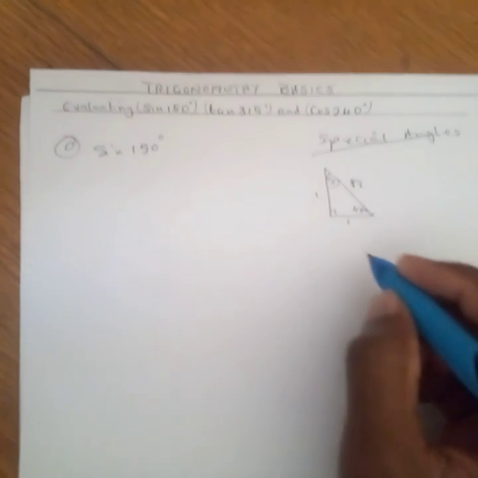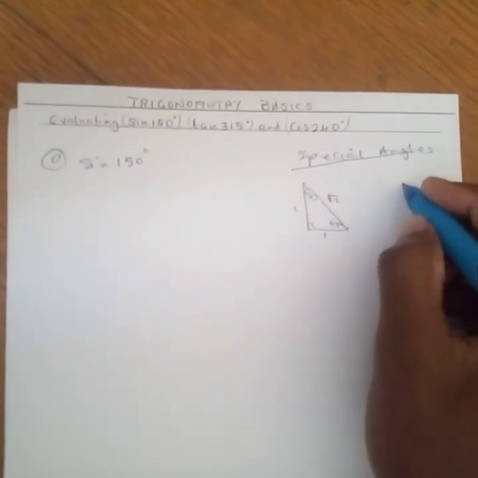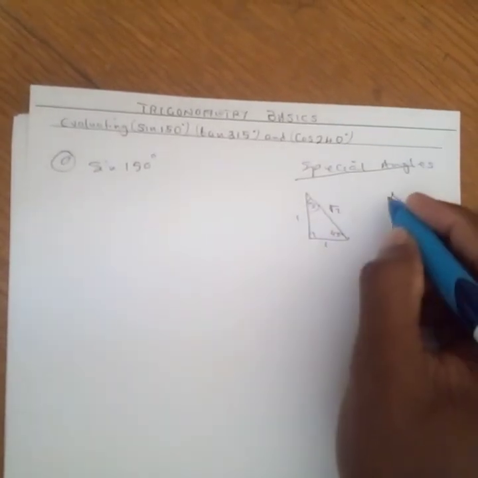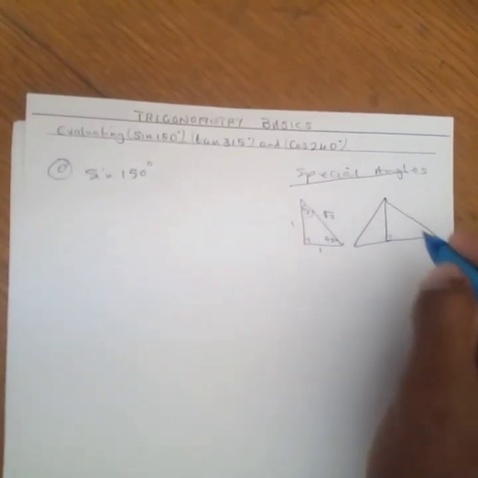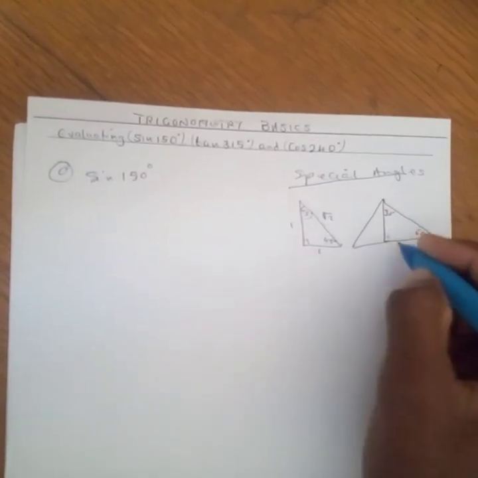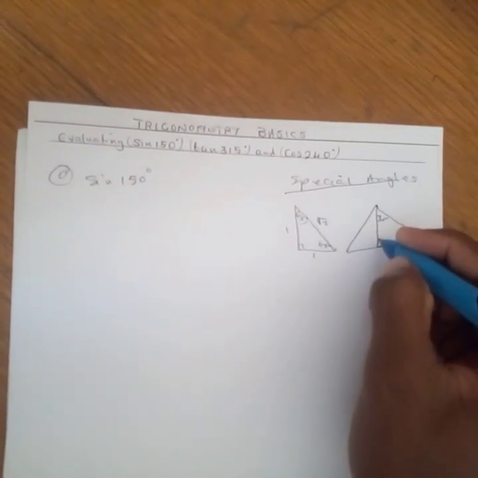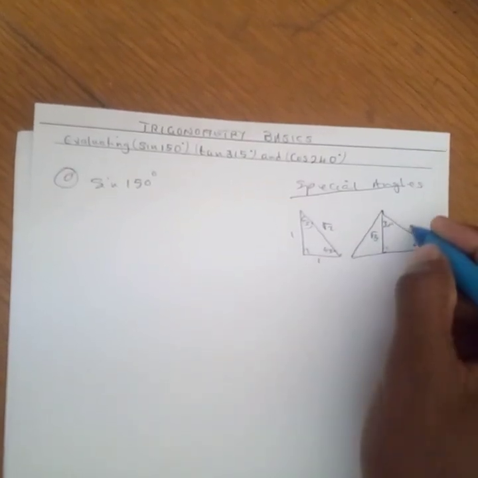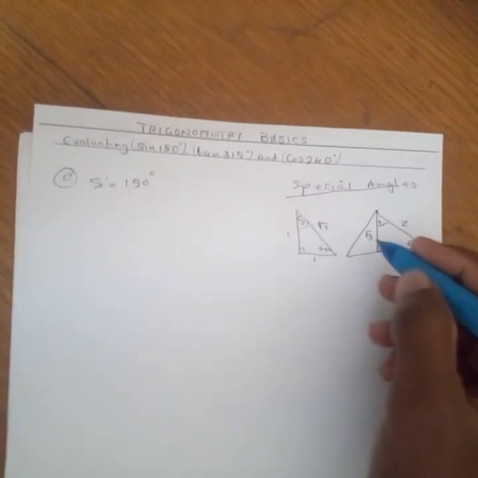Then we can move on to the next triangle, which is 60 and 30 degrees. So we can draw a 60. I love to draw two of them so that you don't get confused. So we have the 60 degrees and the 30 degrees there. To master this, we know that this length, which is opposite of 60, is always root of 3. And this one is always 2, and this is always 1. So this is the special angle triangle.